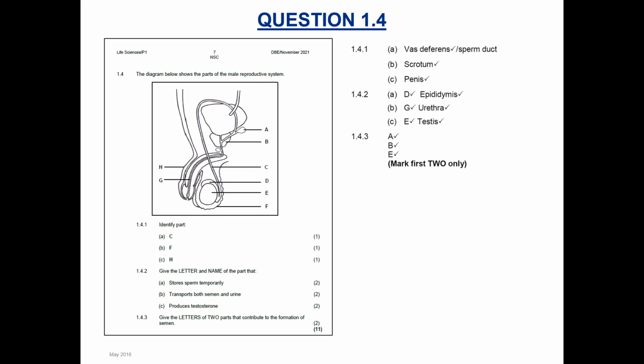1.4.3. Give the letters of two parts that contribute to the formation of semen. Semen is made up of sperm, so your answer would be E, and the secretions from the glands A and B. Look at this memo. Mark the first two only. So make sure if you see it's 2 marks, only answer 2 marks.